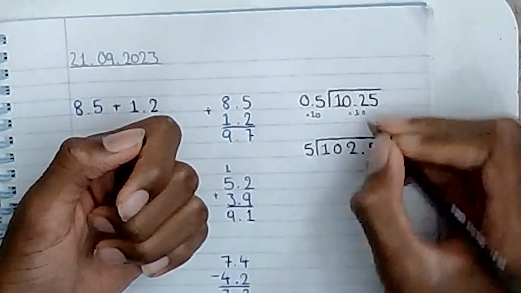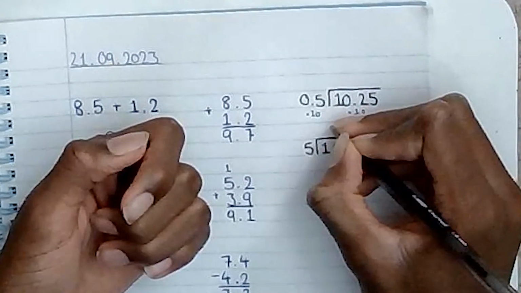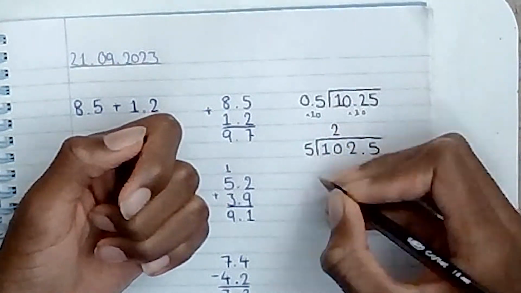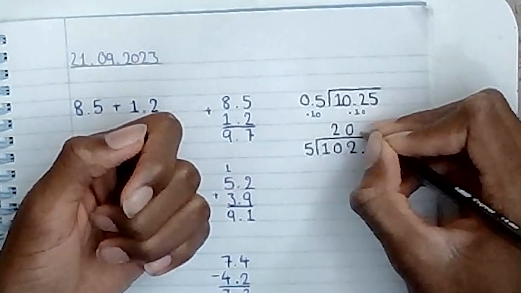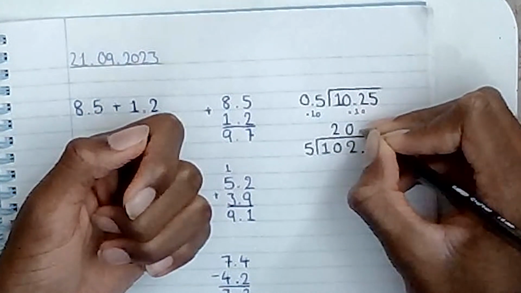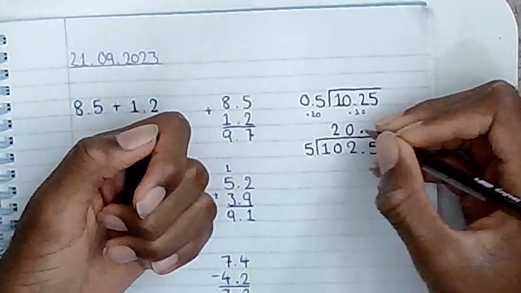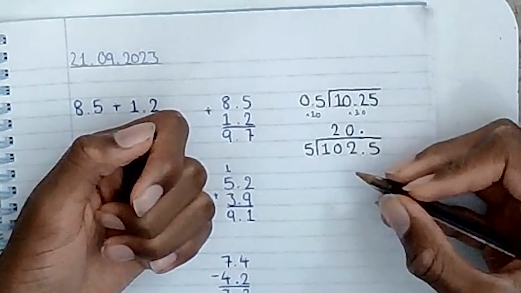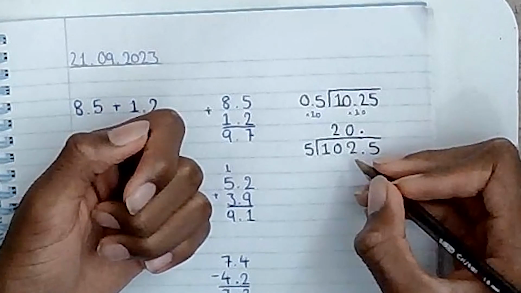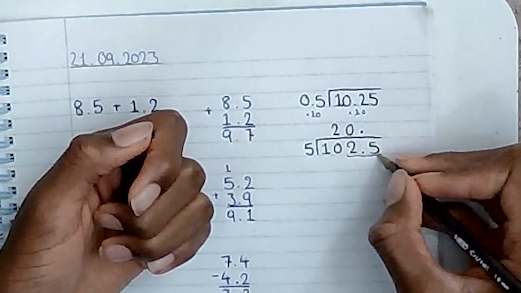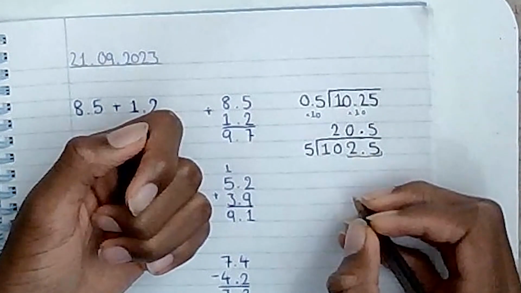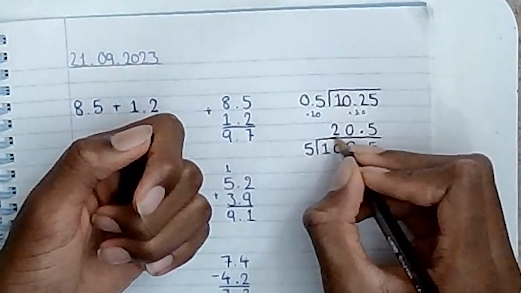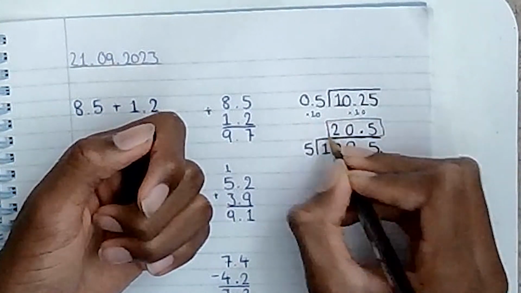5 goes into 10 exactly twice. 5 goes into 2 0 times. We need to remember to write in the decimal point here. Last one. 5 will go into 25 5 times. So our final answer would be 20.5.